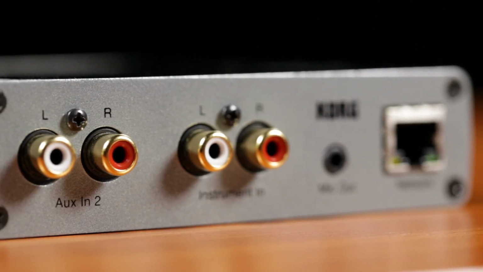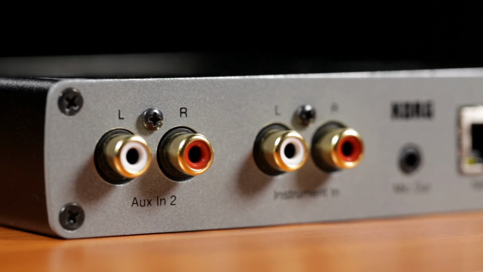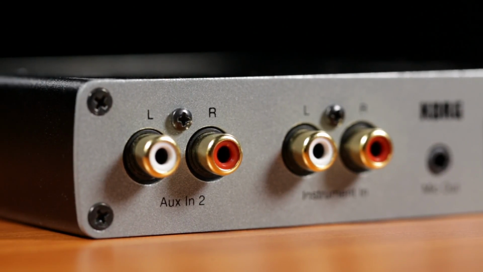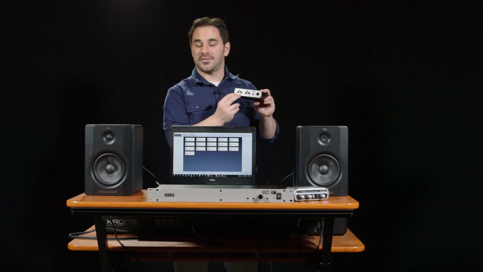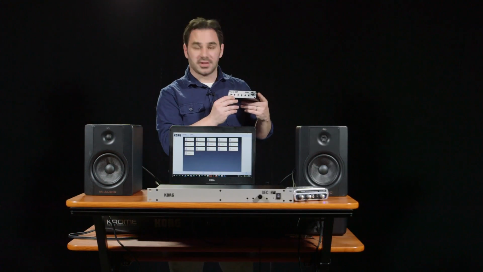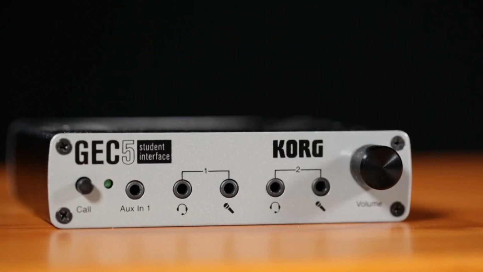Auxiliary in 2 is typically where you'll plug in a computer audio signal. If you're coming straight from the computer, you can go from the computer's 1/8-inch headphone output, or if you're going from a USB audio device, you can go from the outputs on that device, which are typically dual RCA or dual 1/4-inch going into this dual RCA jack. On the front of the device, there's an auxiliary in 1, which is an 1/8-inch and is typically used for a student's portable music player, like a CD player, iPod, or MP3 player.